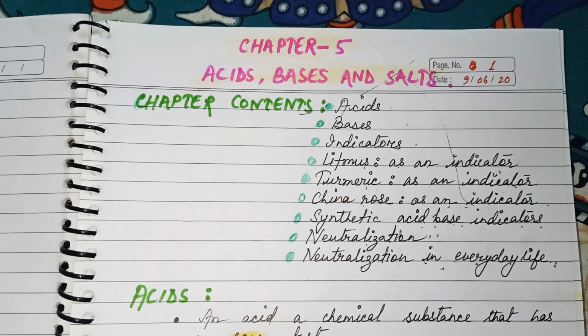And these indicators are of two types. They are natural indicators or synthetic indicators. Natural indicators are those which are obtained from natural sources, while the synthetic indicators are those which are obtained from chemicals.